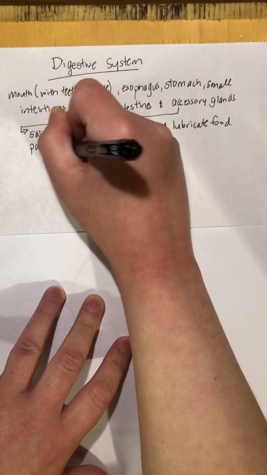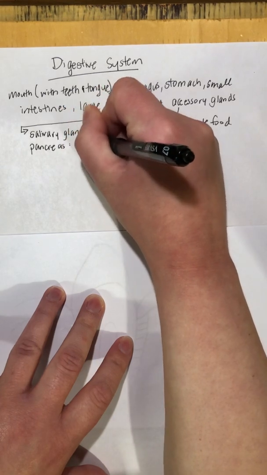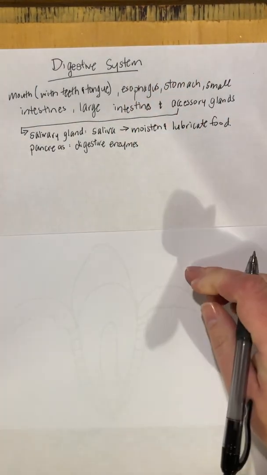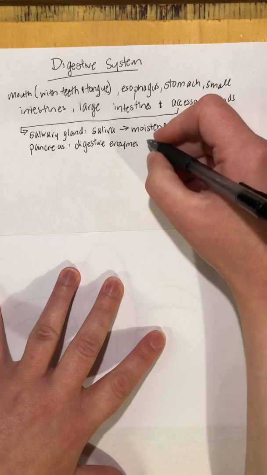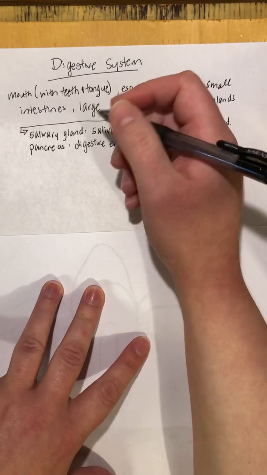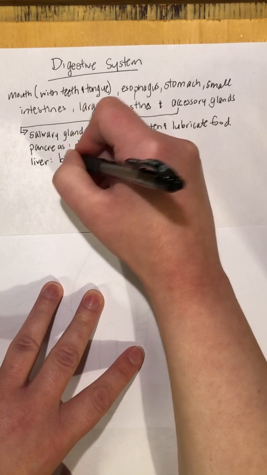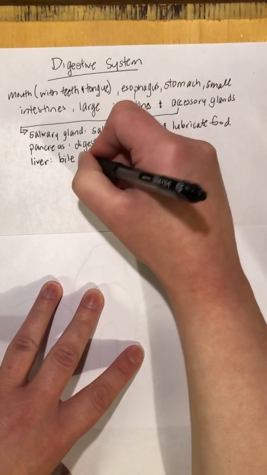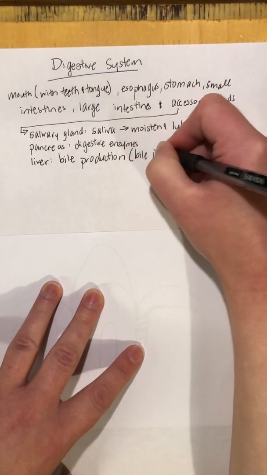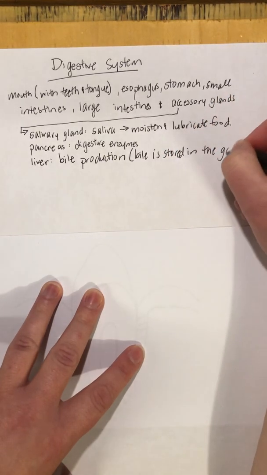Another accessory gland is the pancreas. So the pancreas produces digestive enzymes. And we'll get into a little bit more detail with those in a little bit. Digestive enzymes are responsible for digesting food into smaller nutrients that the body can use. And then we have the liver, which produces bile. So I'll put bile production. And then bile, just as a note, is stored in the gallbladder.